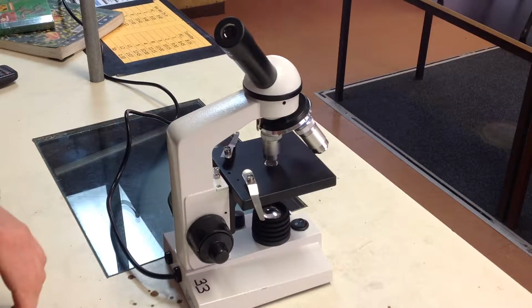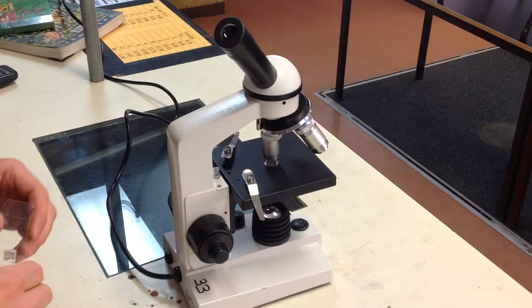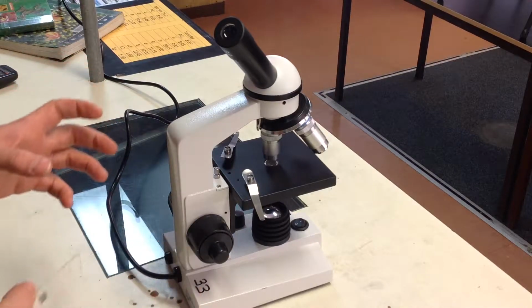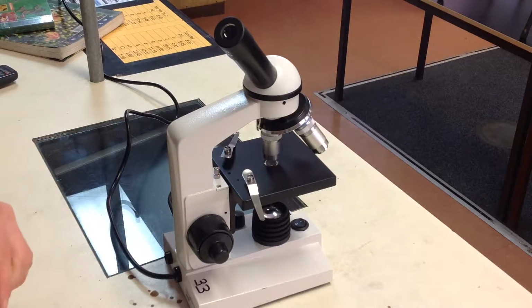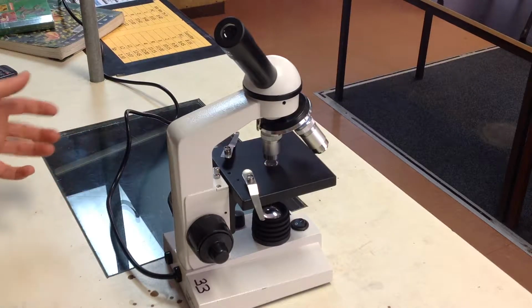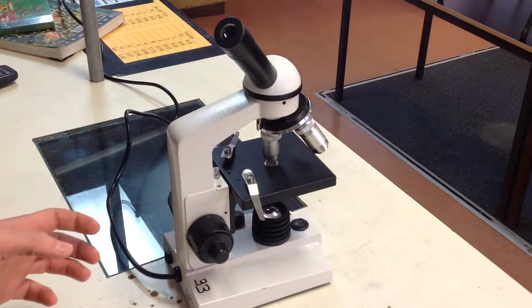In this video, we're going to recap how we use the microscope and how we can adjust it so we can see an image very clearly of what we want to look at on our slides. So firstly, let's recap some of the main parts of a microscope.